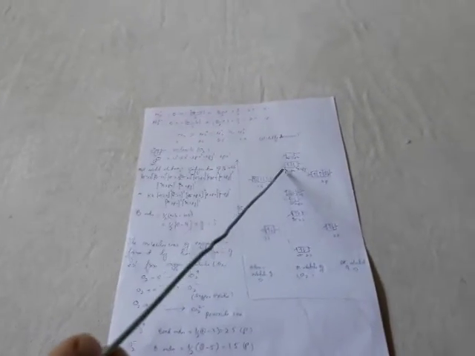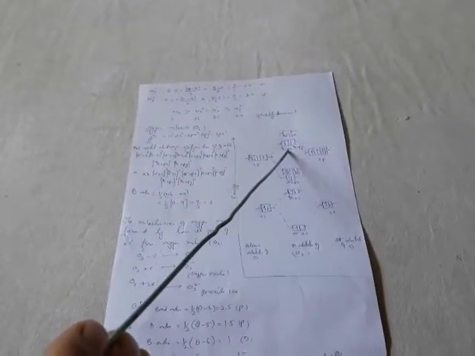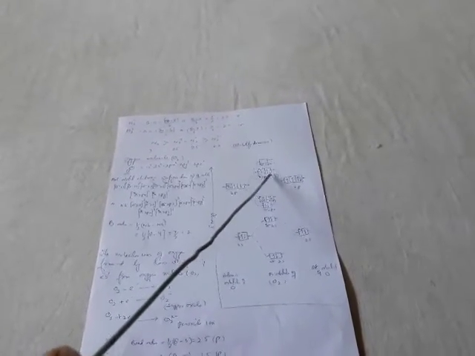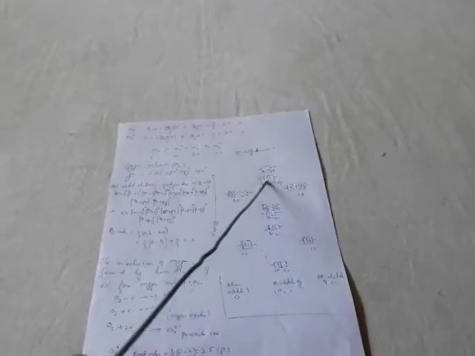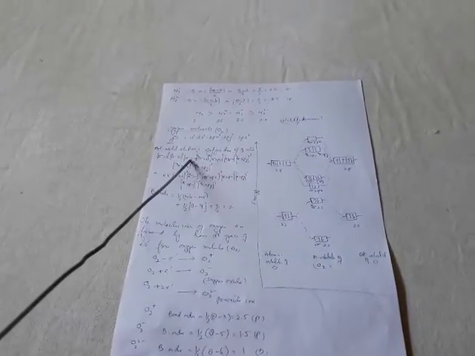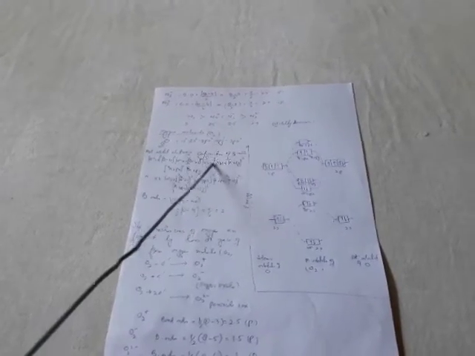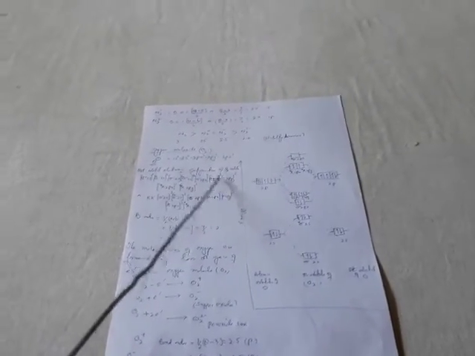Now the 2 electrons go to the anti-bonding pi star 2px and anti-bonding pi star 2py, so these remain half filled. Now the molecular orbital configuration of the oxygen molecule I have shown here: sigma 1s2, sigma star 1s2, then sigma 2s2, sigma star 2s2, then sigma 2pz2, pi 2px2, pi 2py2, then pi star 2px1, pi star 2py1.